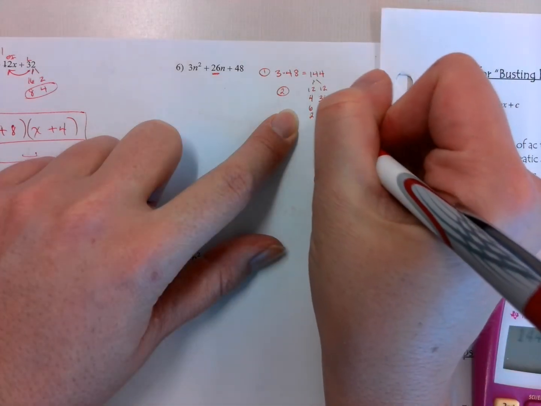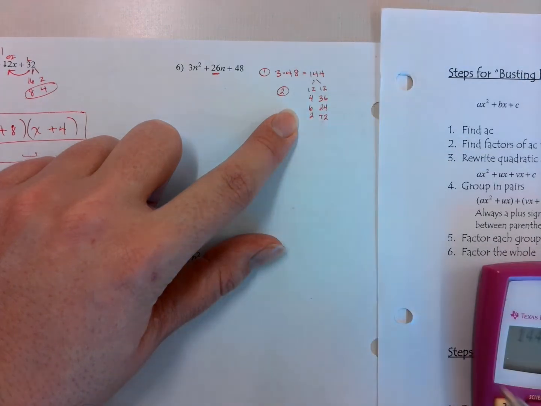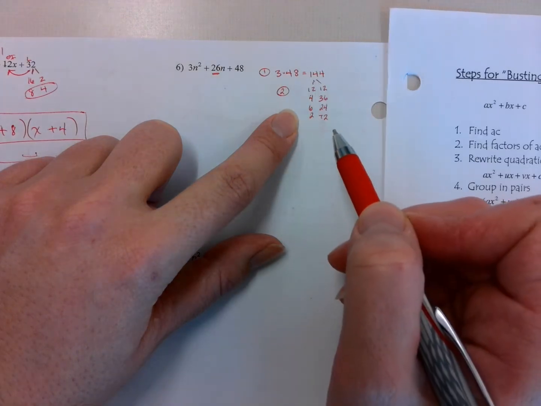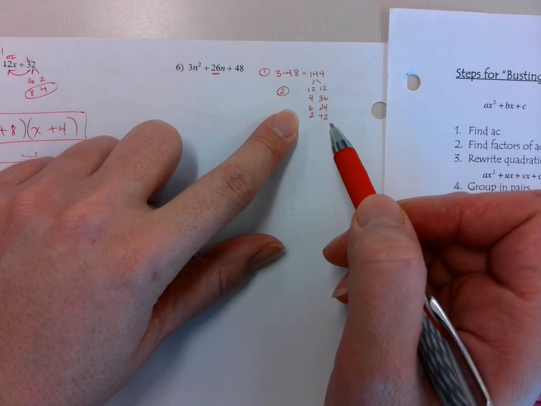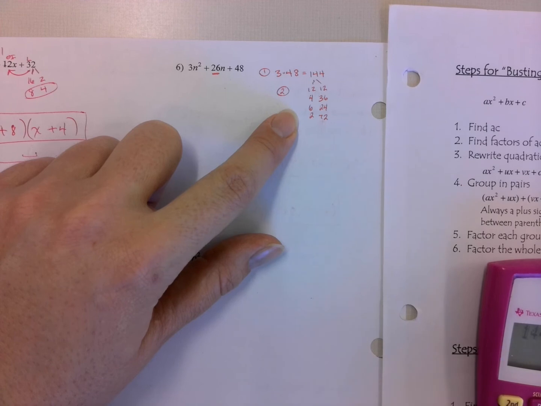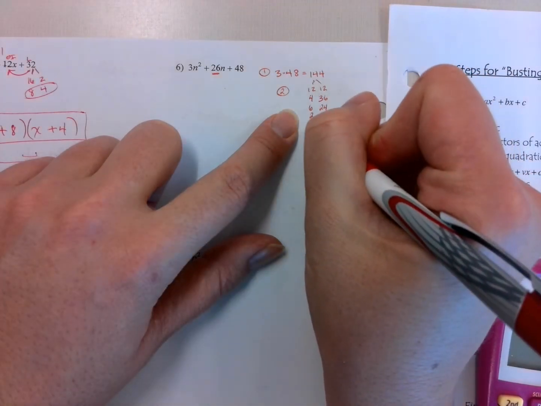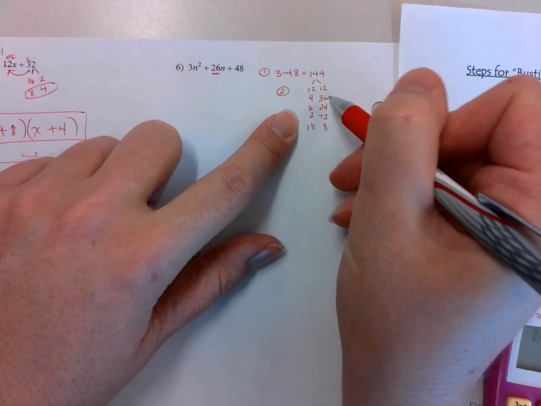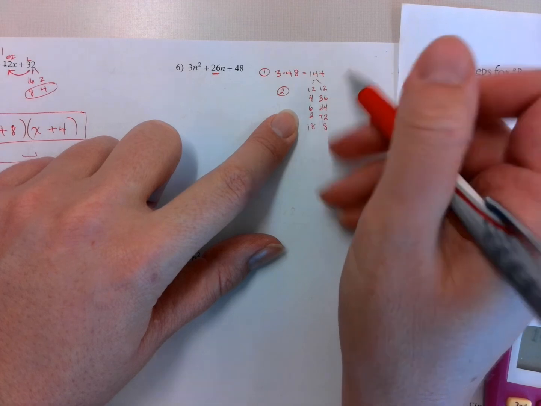So that's 72. We already got our 36. 24, we got our 12. We got 2. I need to keep thinking about things that are going to go in 24 and add up to 26. 18 should go into 144. And the reason I knew 18 went into 144 was because 36 did. So I'm using my factors to break down.